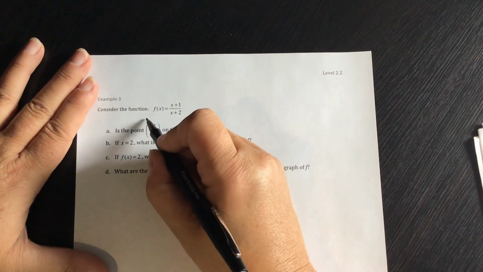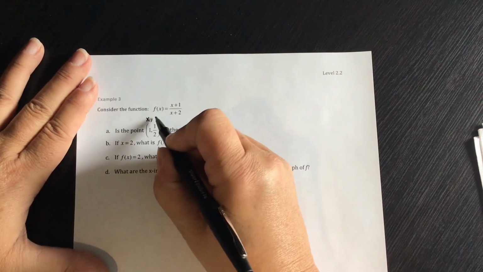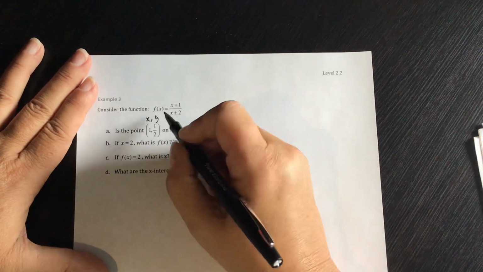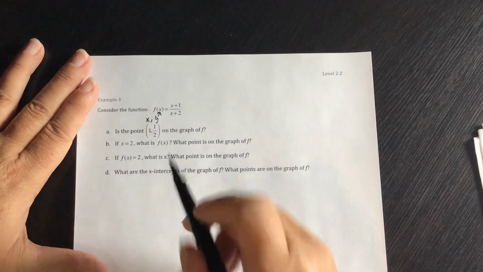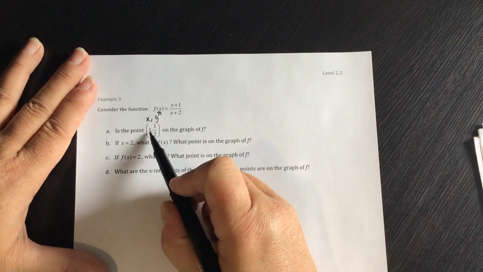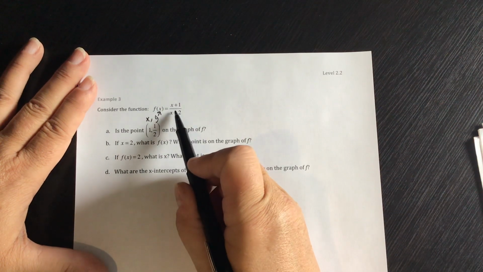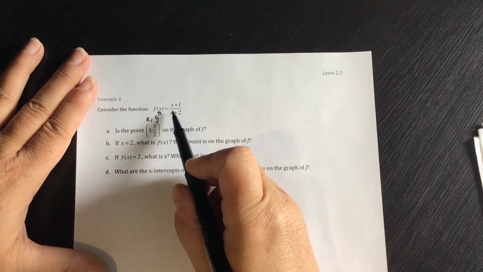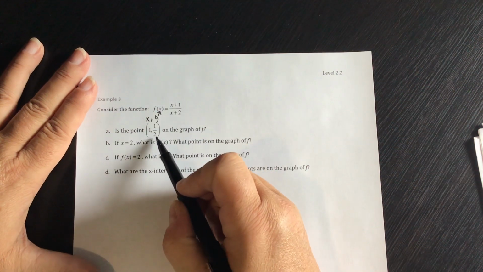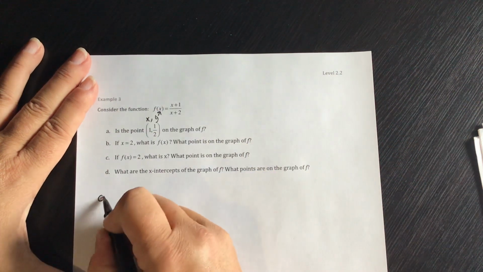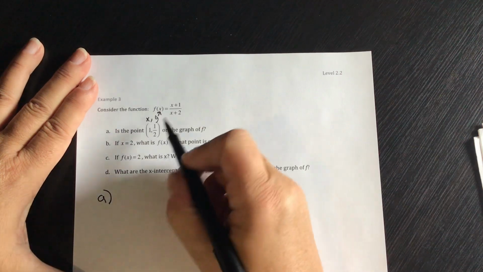So now remember, 1 is our x value, 1/2 is our y value, which is also f of x. So in this case, if I plug in 1 into this function and do the calculations, I want to know if I get 1/2 as my answer. So in part A, I'm going to plug in 1.